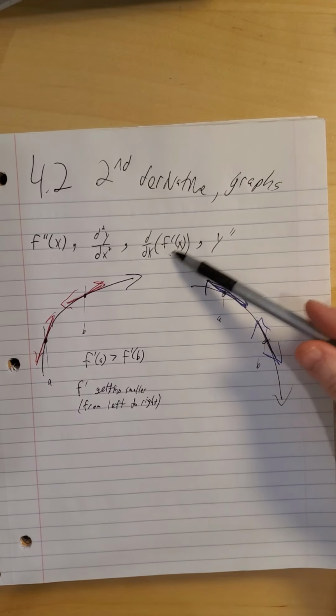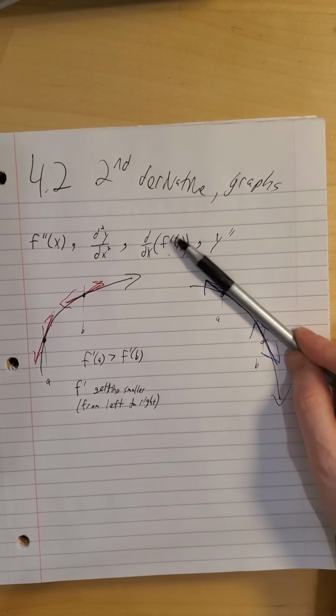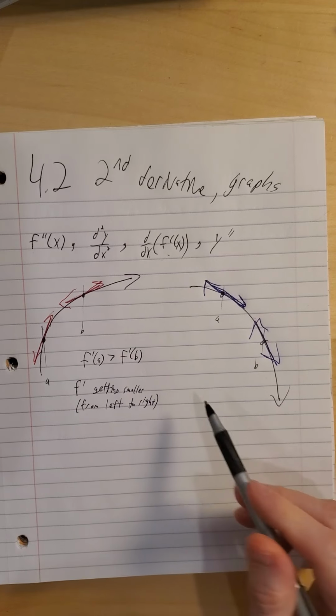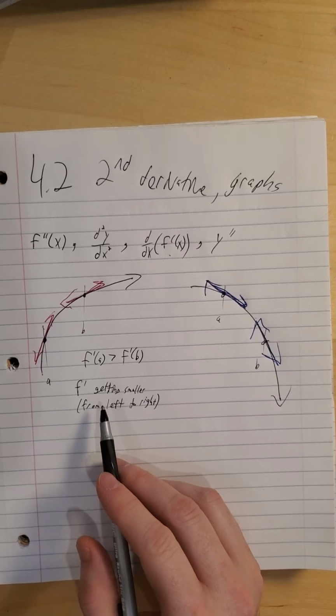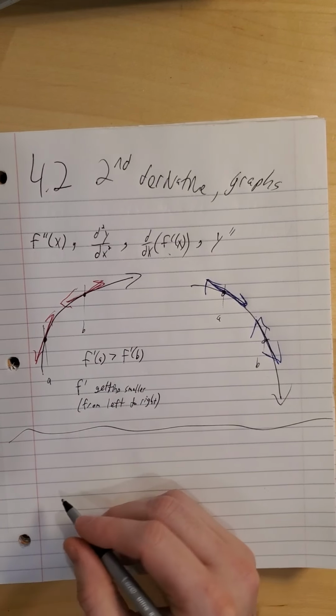So we have sort of the small negative slope in terms of absolute value, big absolute value in terms of negative slope. So f prime of B for both of these is smaller than f prime of A. So f prime is still getting smaller from left to right on both of these.